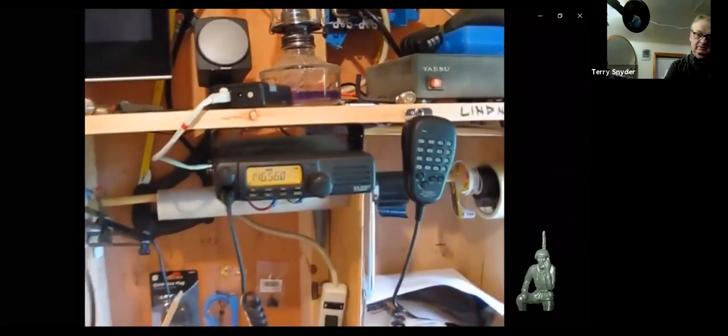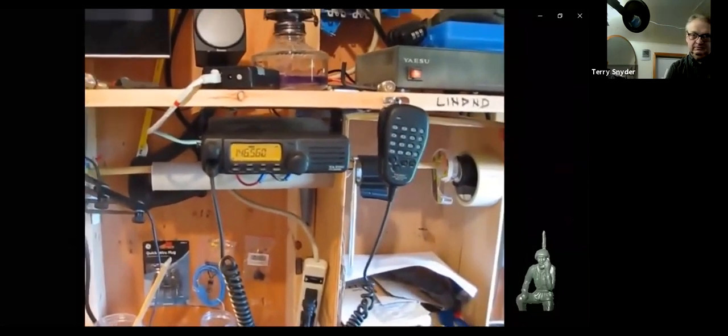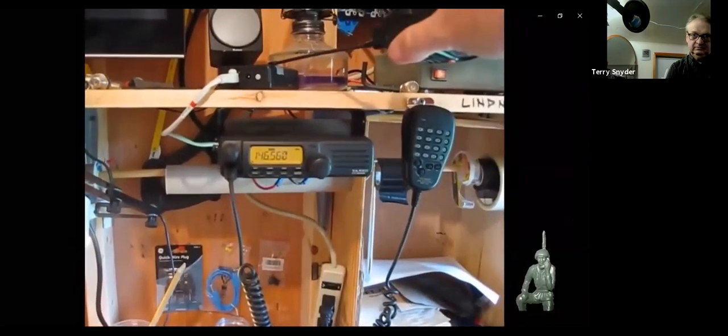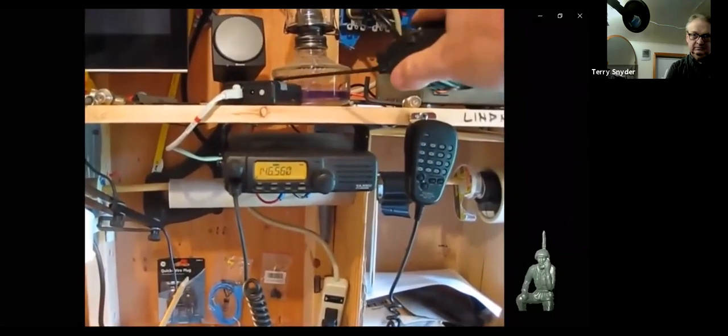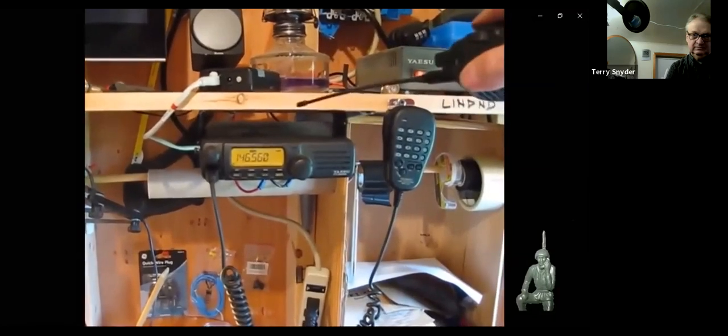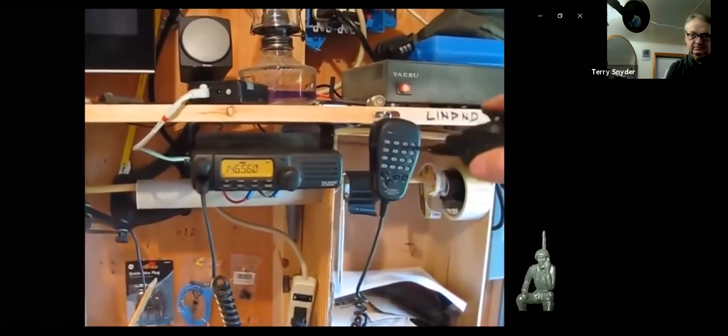Okay, so what just happened there is I transmitted with the handheld into this base station, digitally recorded by the simplex repeater, and then the simplex repeater repeated that transmission that I made with the handheld out over the air.